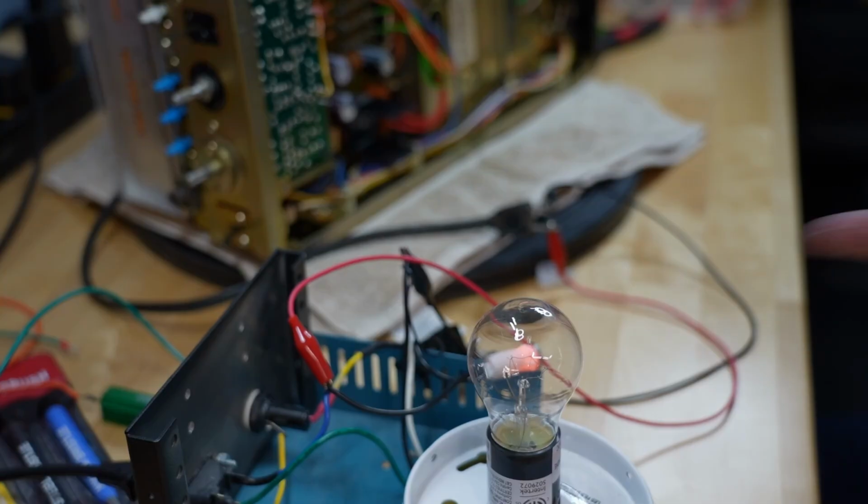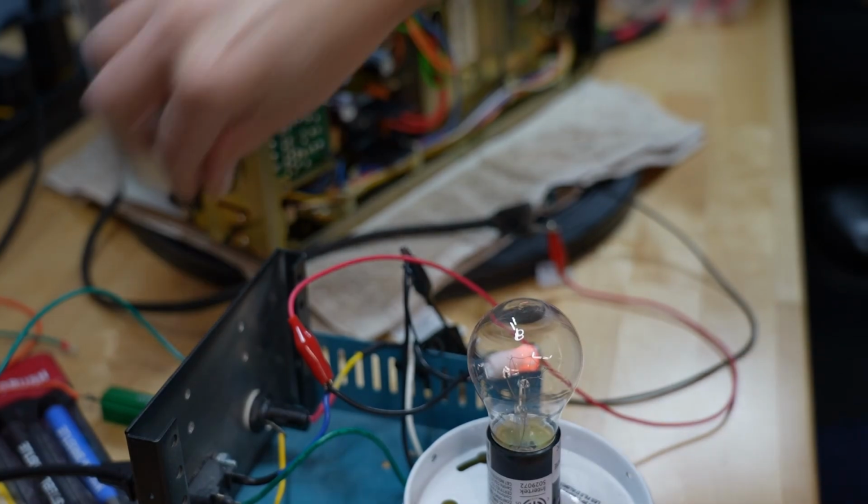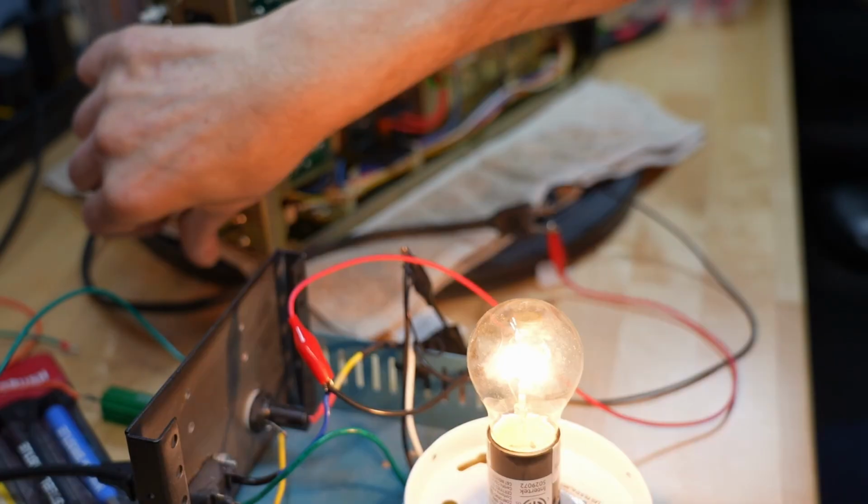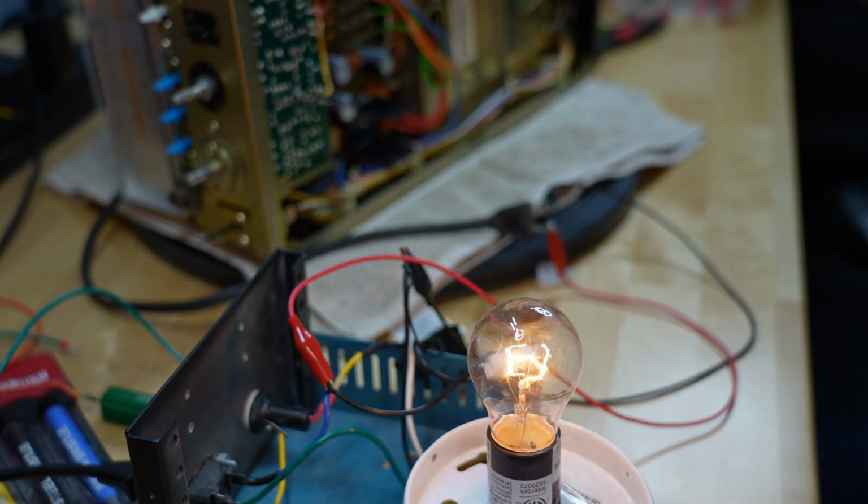I'm going to turn the amplifier on, and the light should come on, and then it should get very dim or pretty much turn off. Let's see what happens. Dimmer, dimmer, dimmer. There we go.